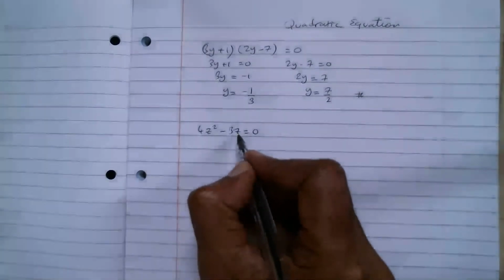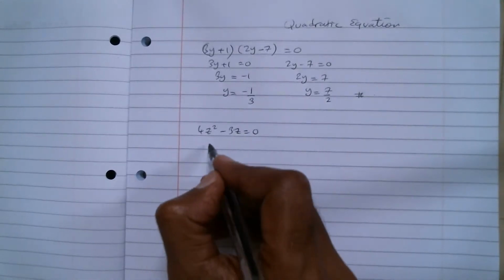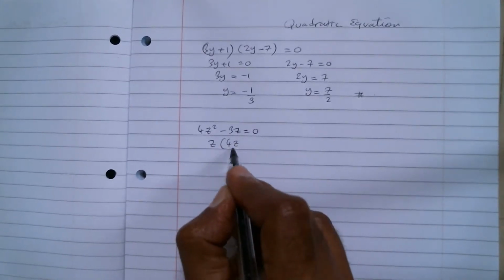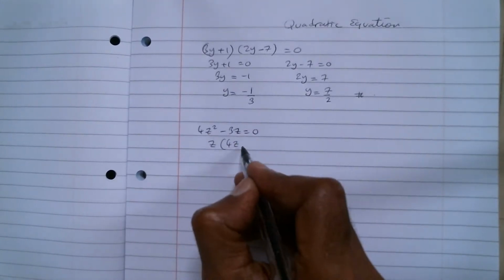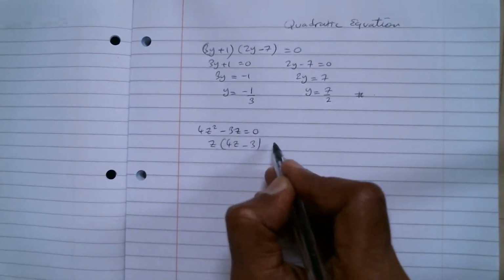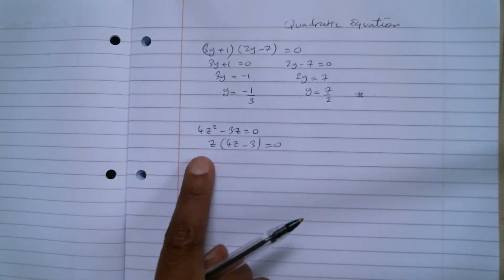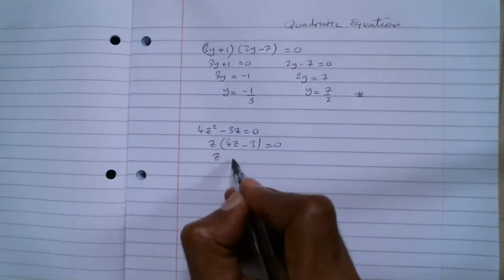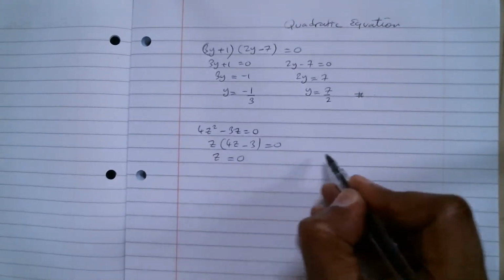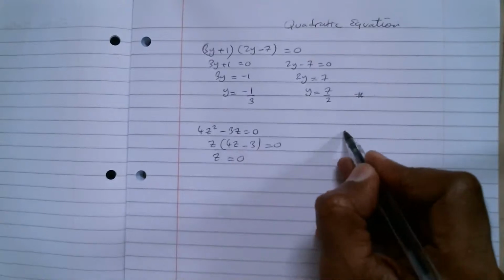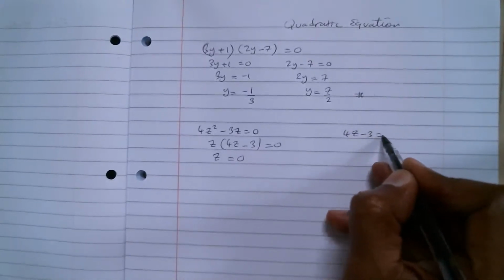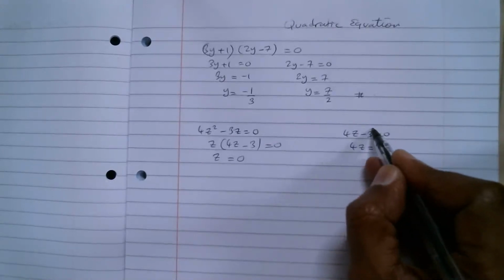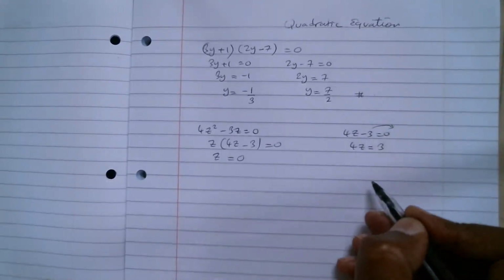In this particular question we've got z common, so z can go outside, and inside I'm left with 4z, because 4z times z is 4z², minus 3, because 3 times z is 3z, equal to 0. Now we've got two factors again. Here I've got z = 0, and also 4z - 3 = 0, which means 4z = 3, with the 3 set over onto the other side.